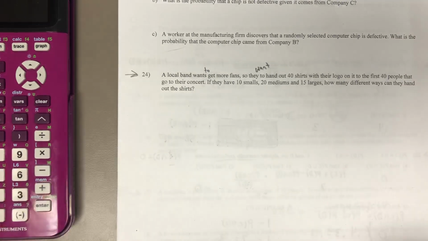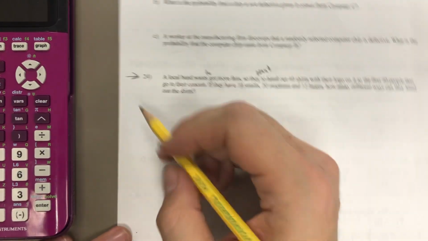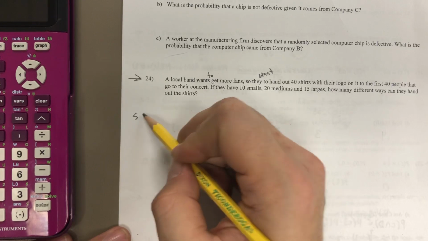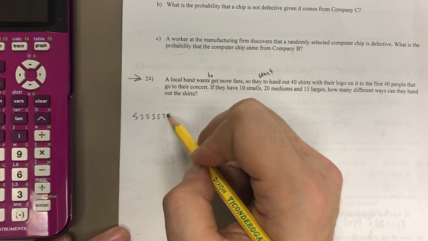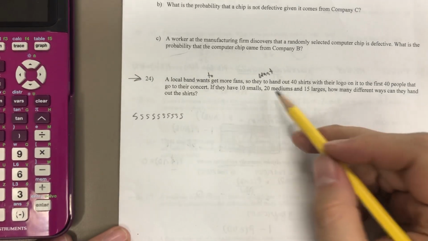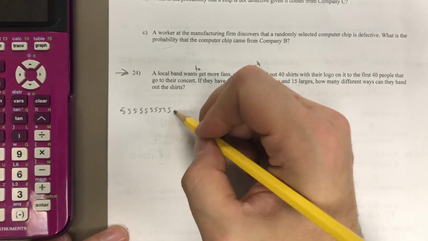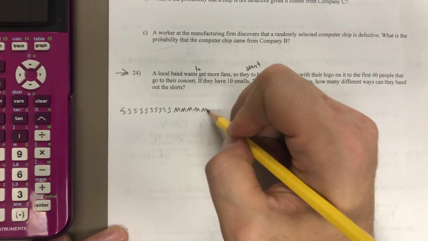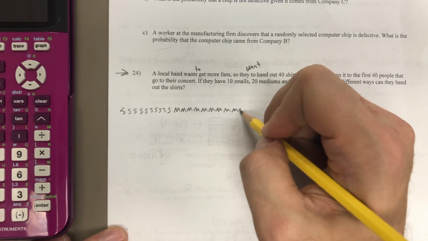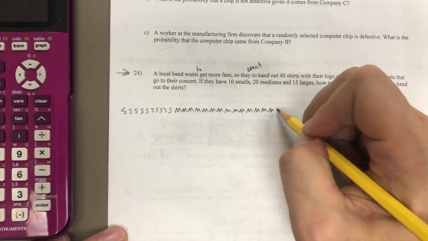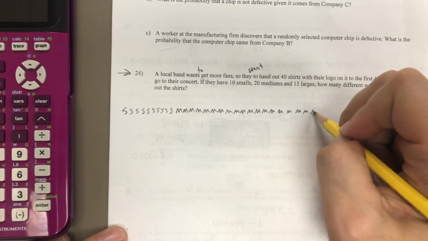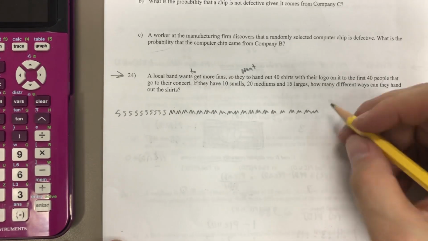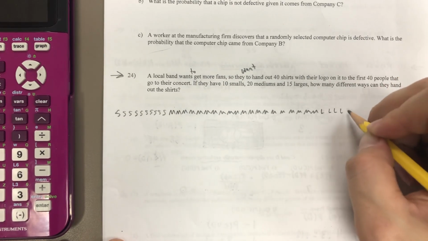Well, one way that they can hand out the shirts is by handing out smalls to the first 10 people, and then mediums to the next 20 people, and then larges to the next 15 people.